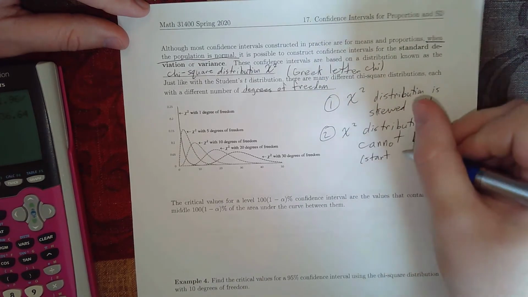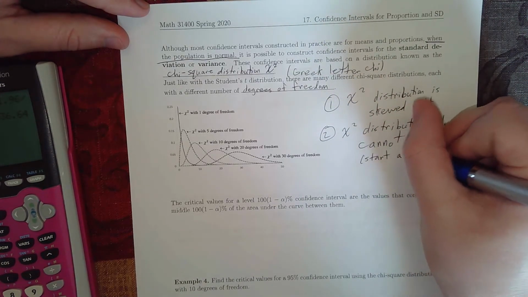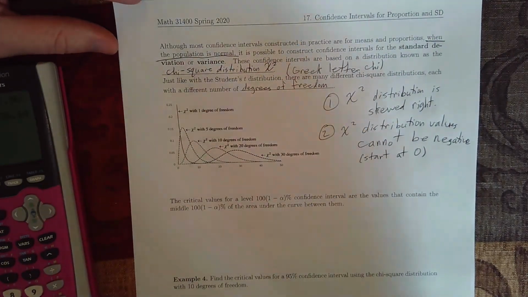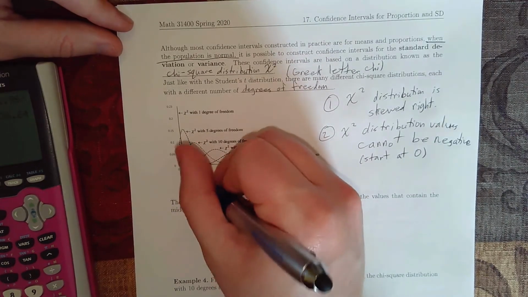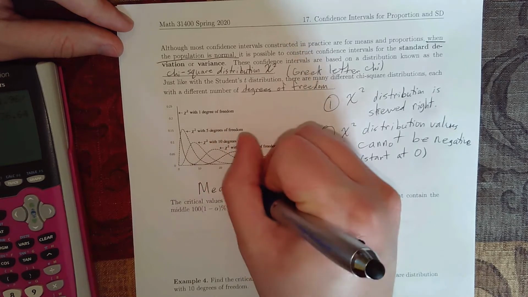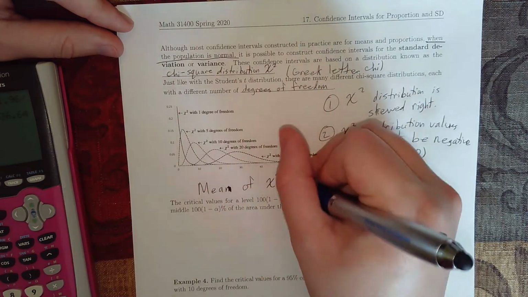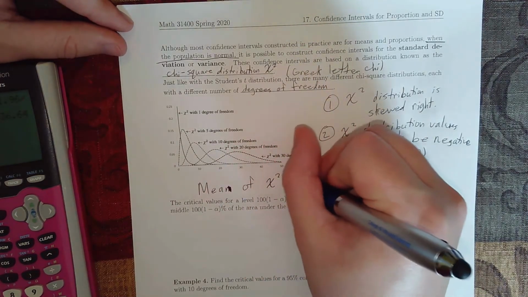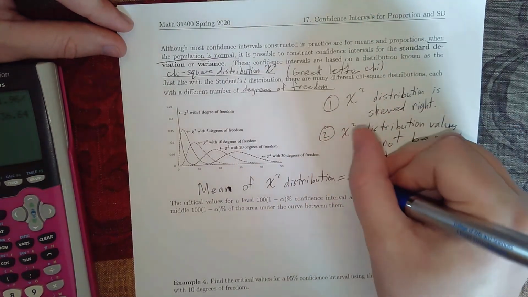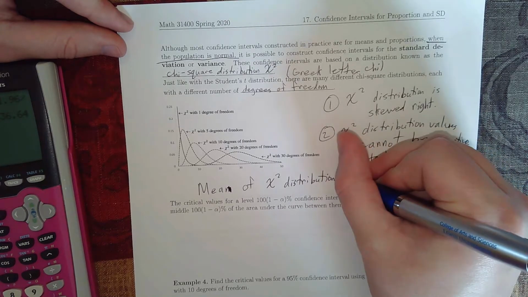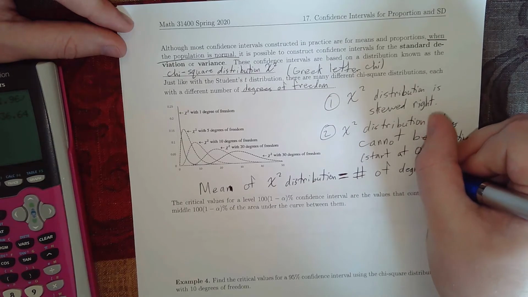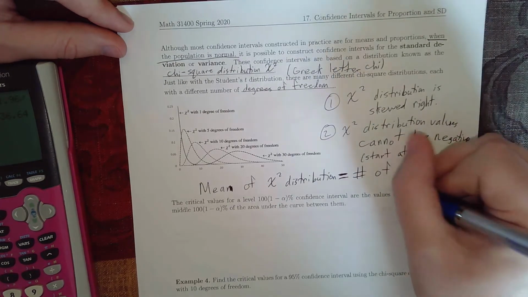That makes sense for a standard deviation and a variance because you can't have a negative standard deviation. Now, something else that we will note about the chi-squared is that the mean of a chi-squared distribution is equal to the number of degrees of freedom that it has.